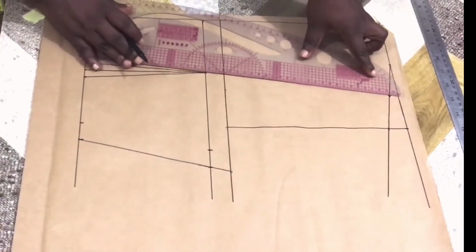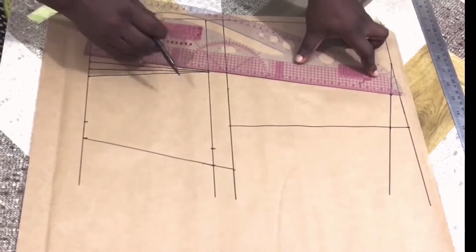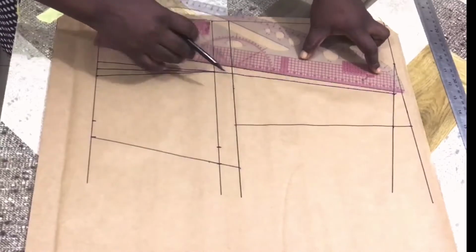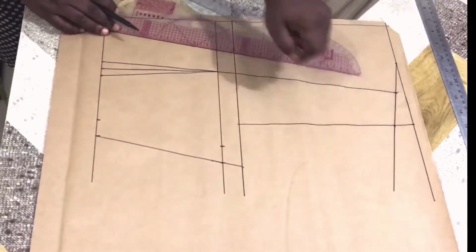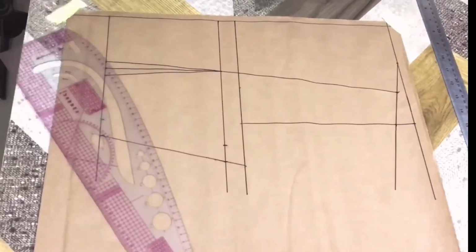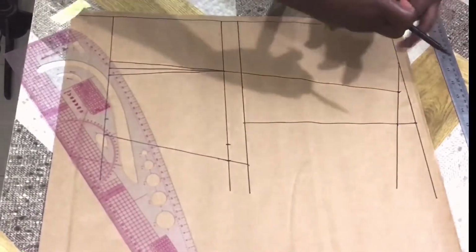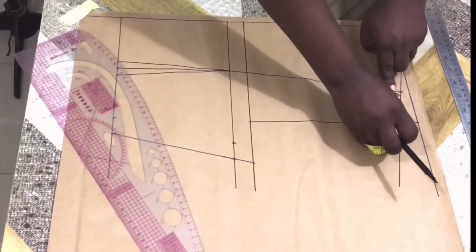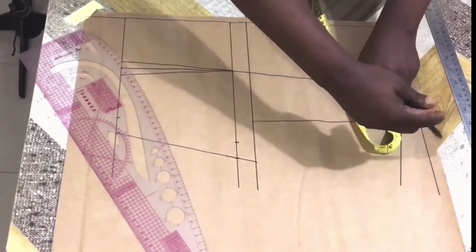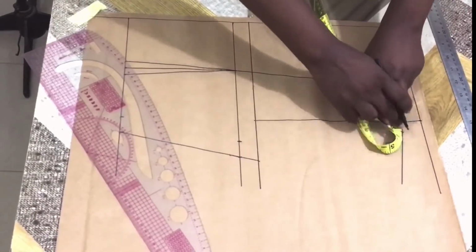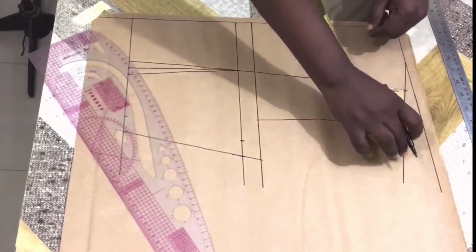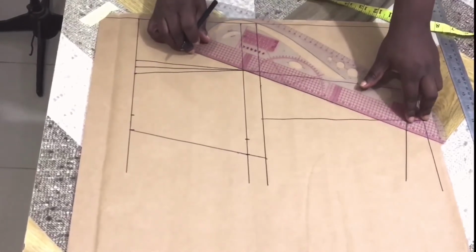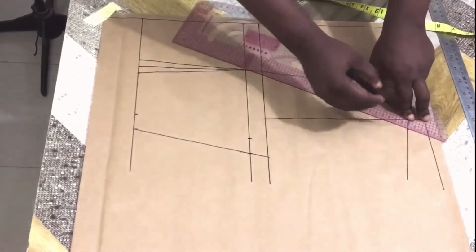Then I'll connect that point we marked initially to my bust point, and that's where my shoulder dart will start from. So I'll introduce a 3 inch dart for my shoulder. So from there I'll mark 3 inches. Sorry, I can't show you very well, but it's just 3 inches I marked right there, and then I connected that point to my bust point.